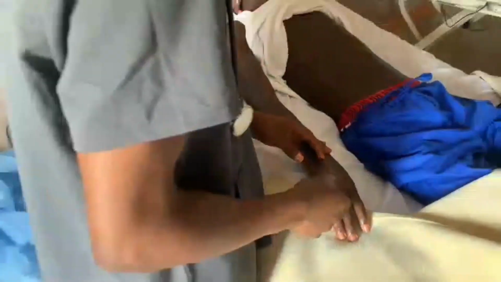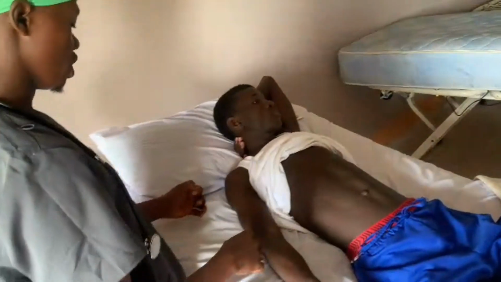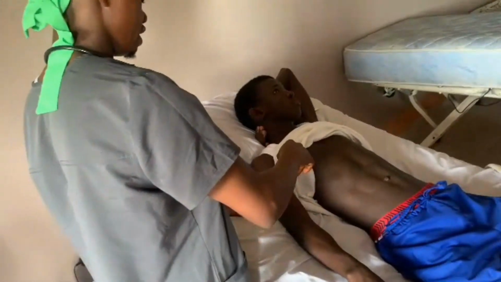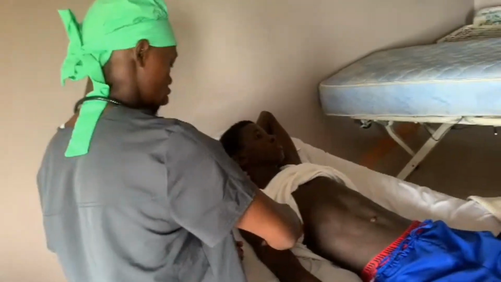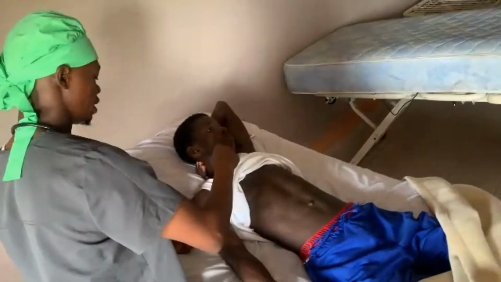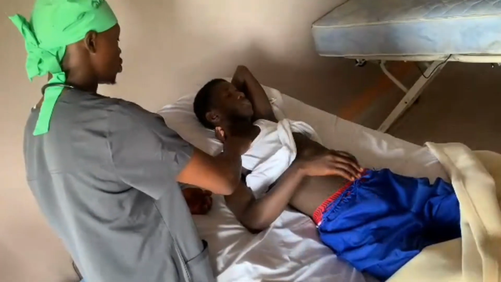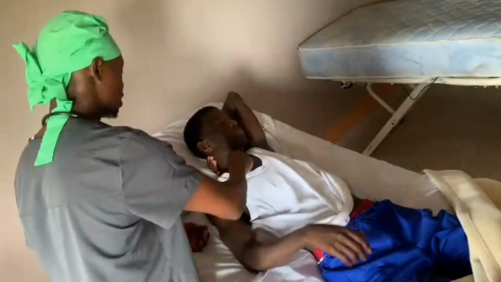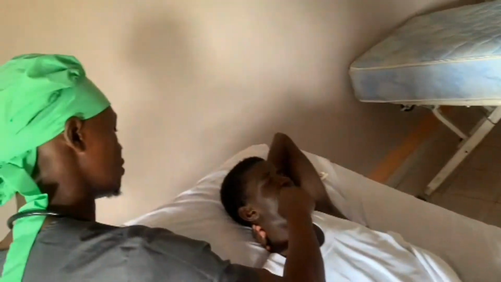And I also have to assess for the elasticity of the skin. That is the skin turgor. Okay, the skin returns to its normal after pinching up or pinching there. Please excuse me. Okay, so that shows that there is normal elasticity of the skin.